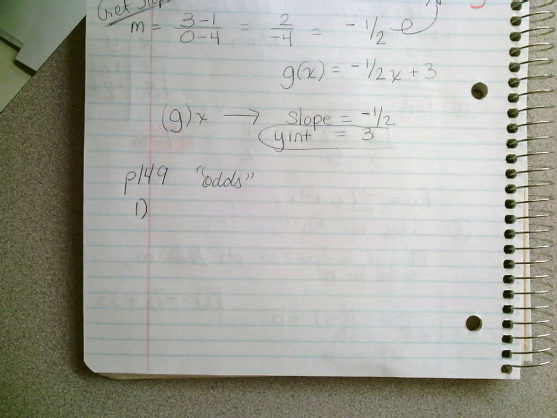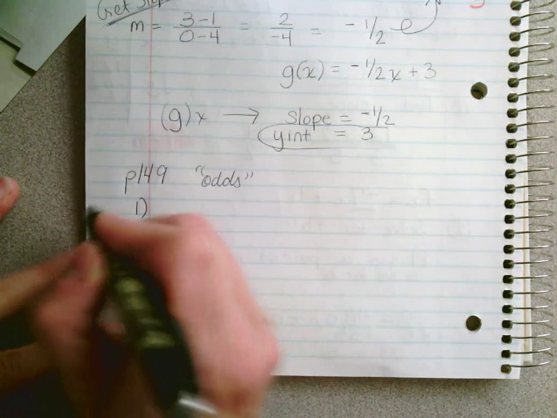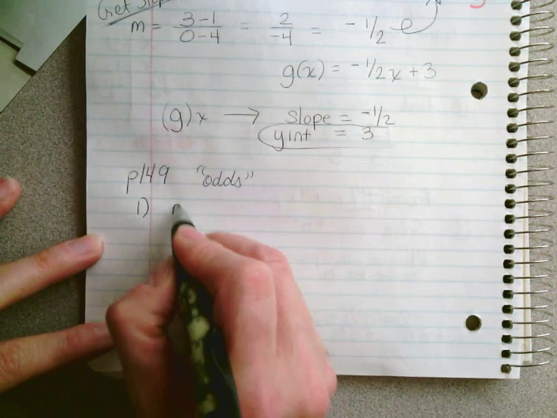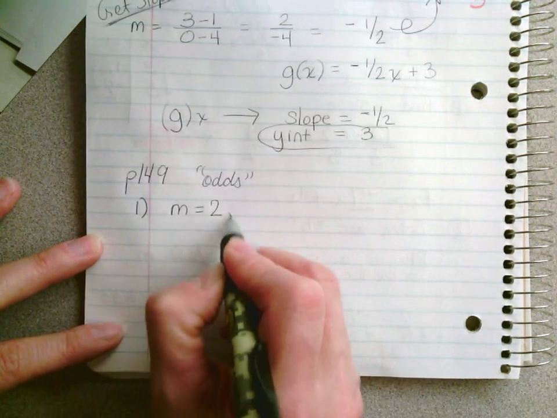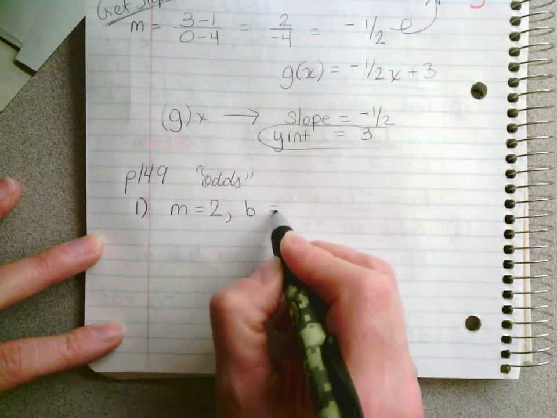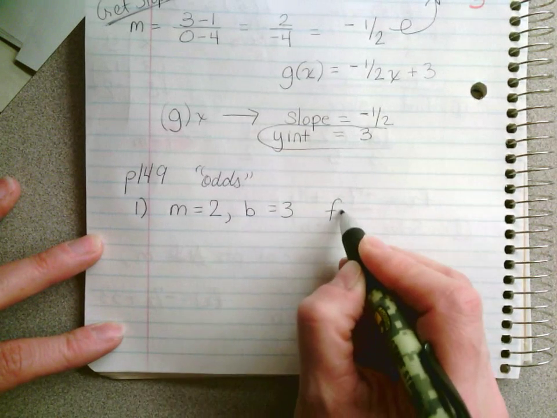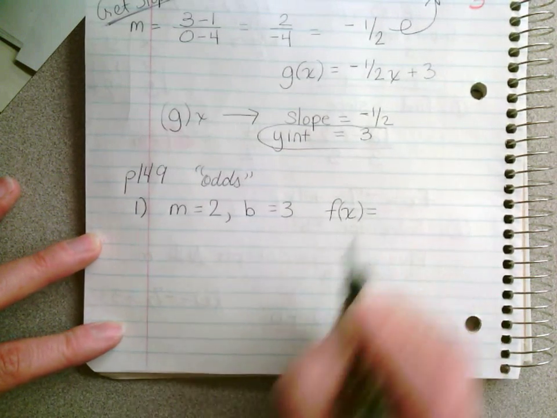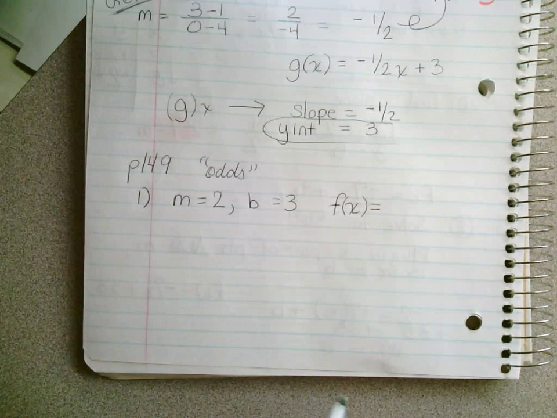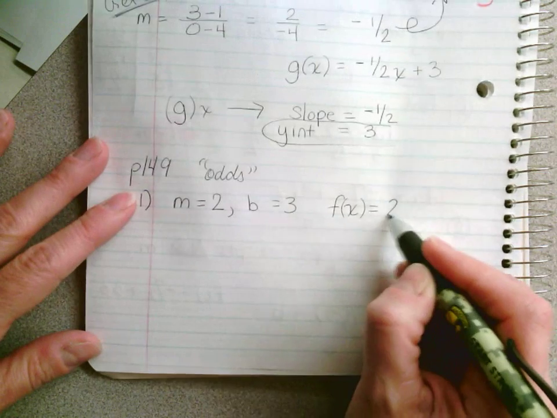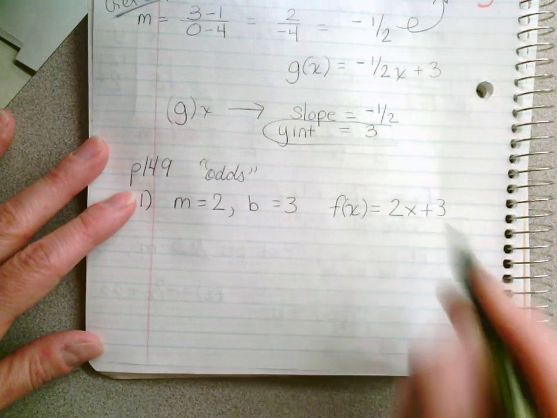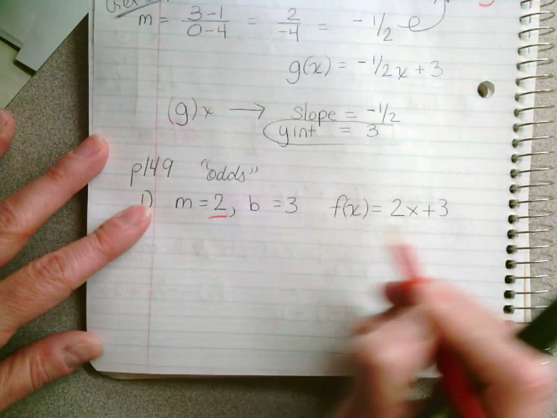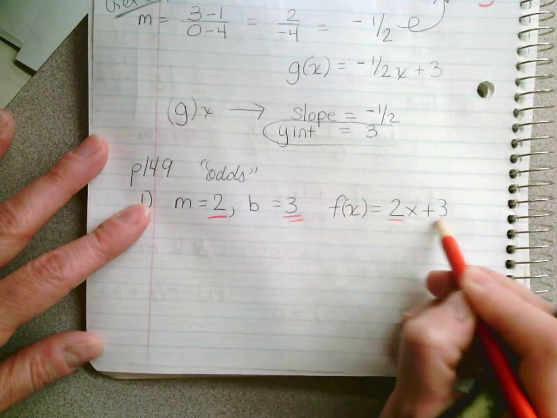Find an equation of the linear function f using the given information. And this is an example of easy. If they tell you m is 2 and they tell you b is 3, then what will your f of x function be using that data? F of x equals, what do you think, Ben? 2x plus 3. Very good. Plug in your m, plug in your b.